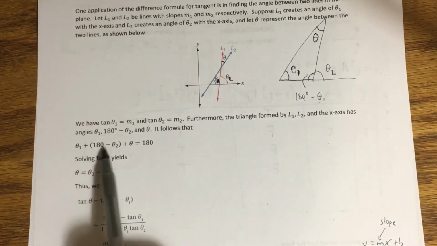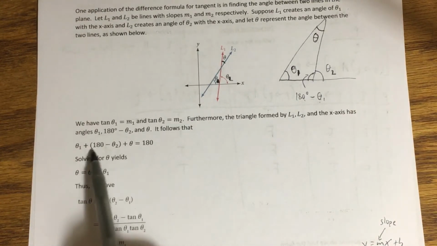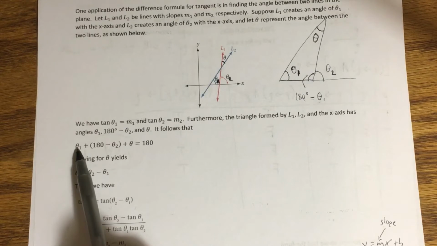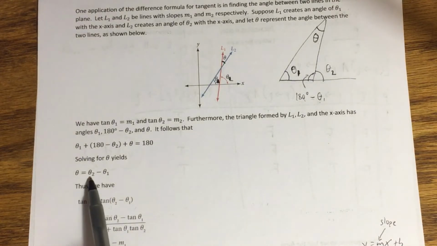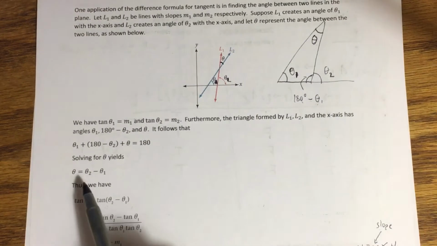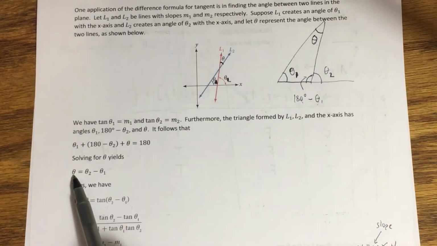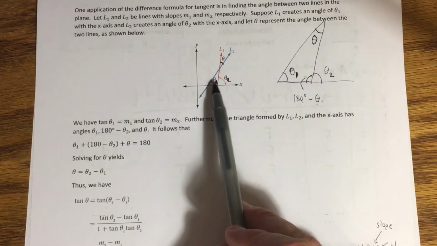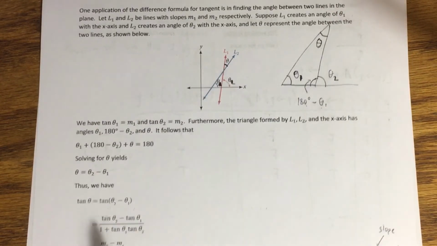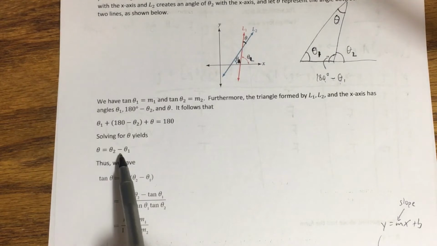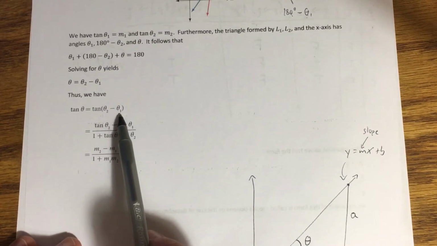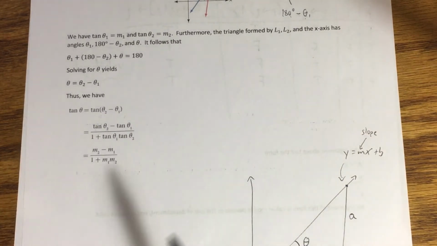So if we were to simplify this and solve for theta in this equation here, the 180s on each side could cancel out. I could add the theta 2 to both sides, subtract theta 1 from both sides, and I get theta equals theta 2 minus theta 1. So what that's doing is giving me a relationship between the angle that we're looking for, and remember that's the angle between those two lines, and it's equal to the difference between those angles that each line creates with the x-axis. Now, if I were to take the tangent of both sides of this, I would get tangent of theta equals tangent of theta 2 minus theta 1, and there's where I would want to use my difference identity.